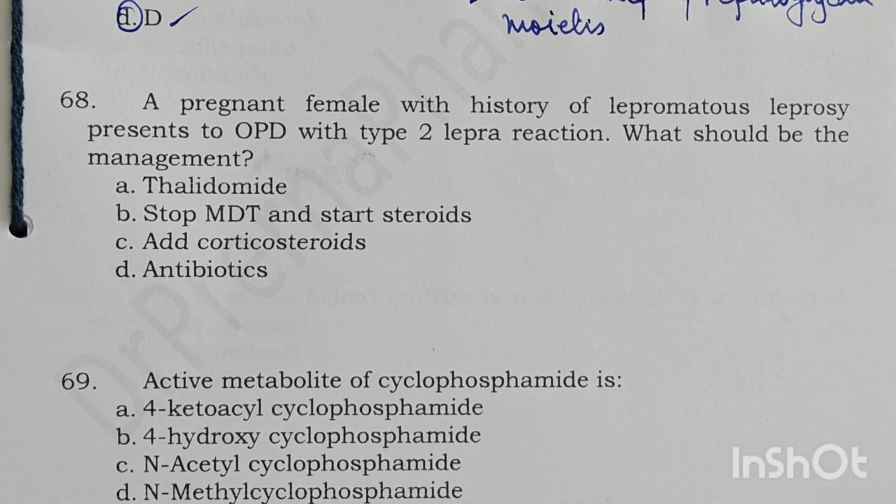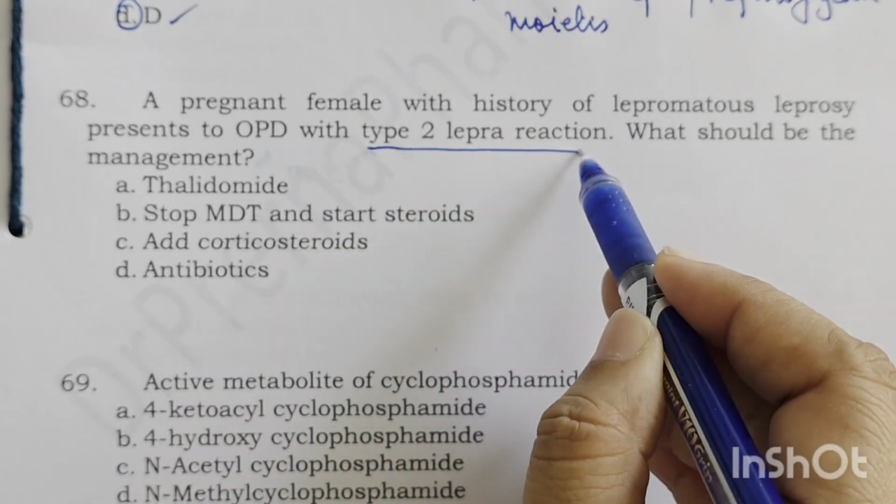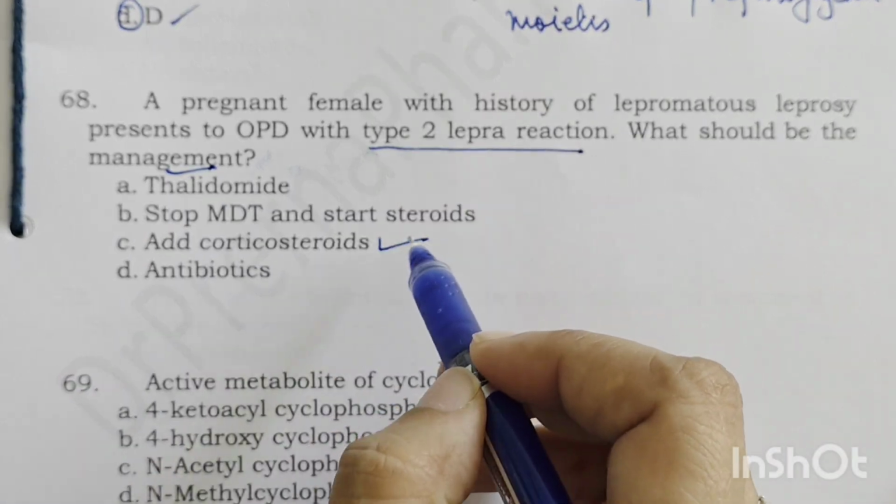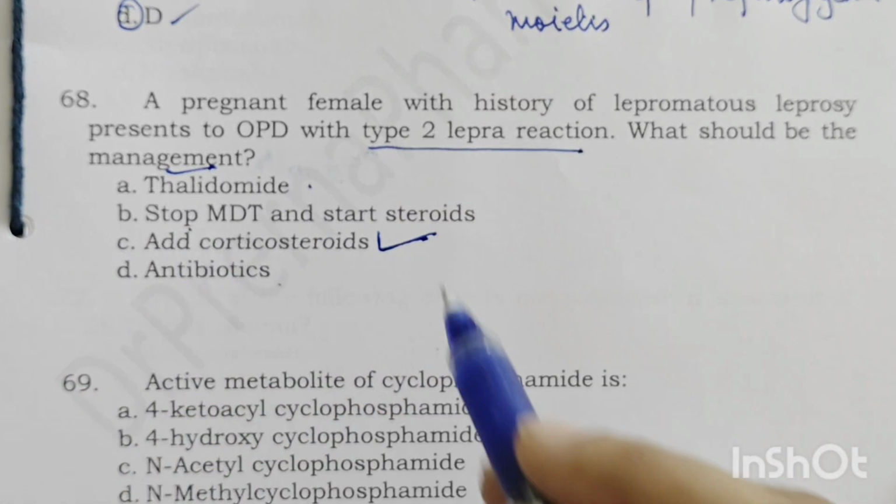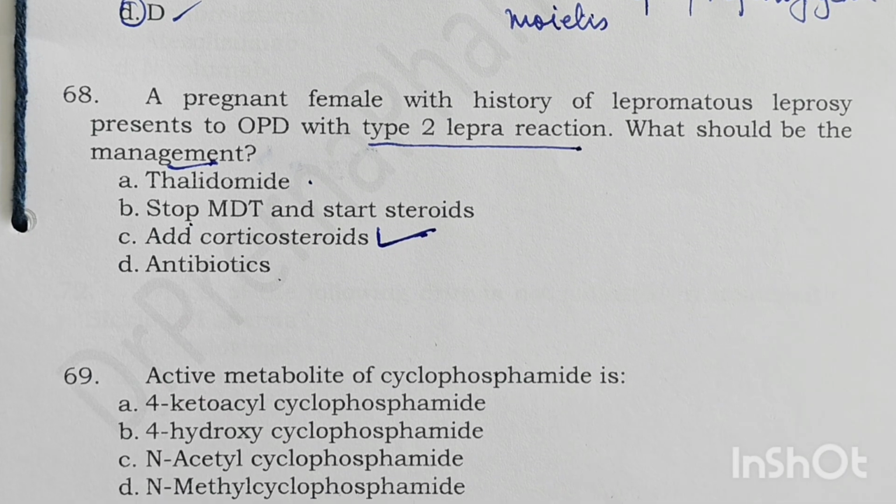A pregnant female with history of lepromatous leprosy presents to the OPD with type 2 lepra reaction. Management in this case is add corticosteroids. Don't stop MDT. Don't give thalidomide. Add corticosteroids with the treatment that is going on.